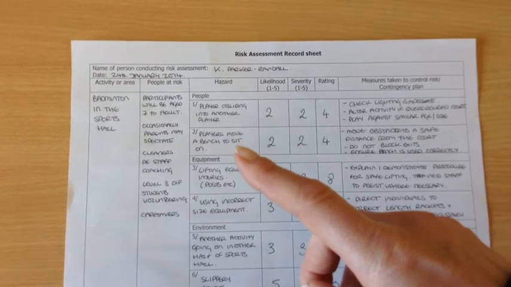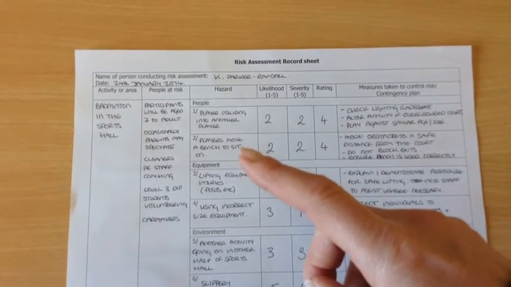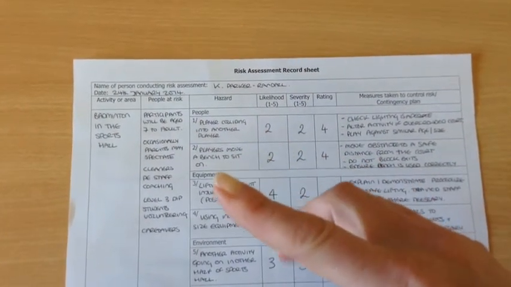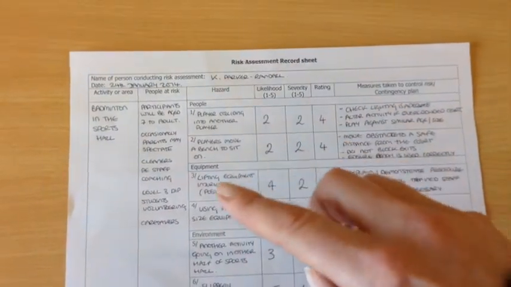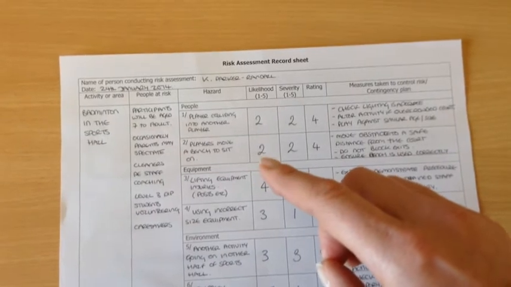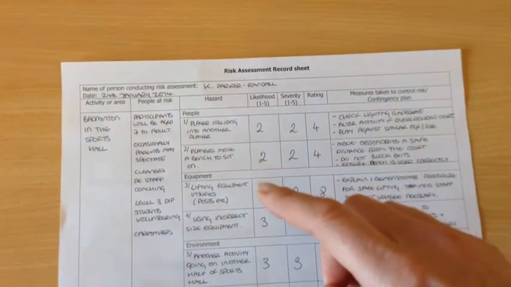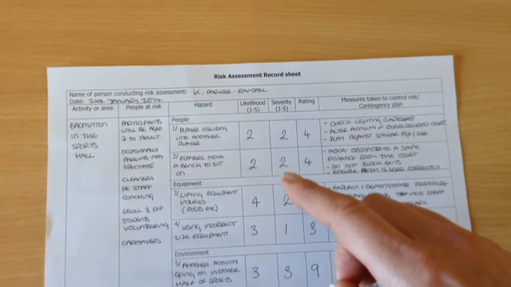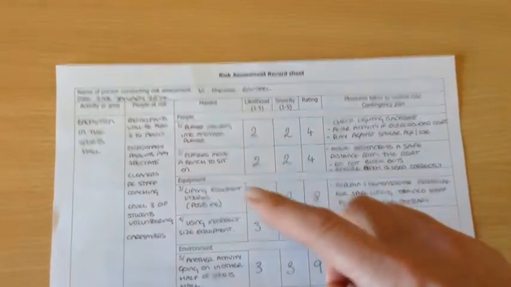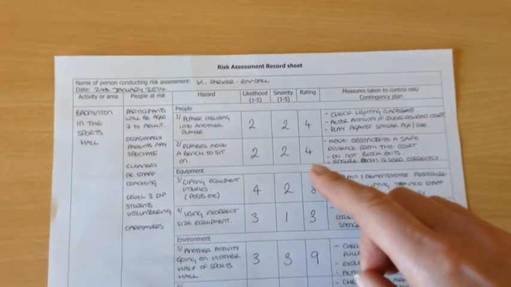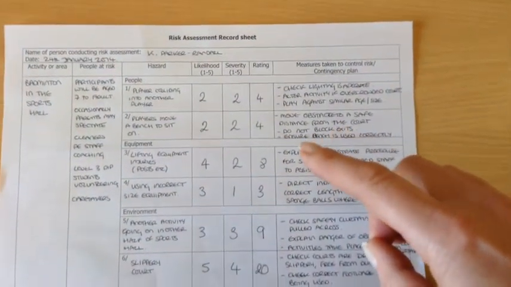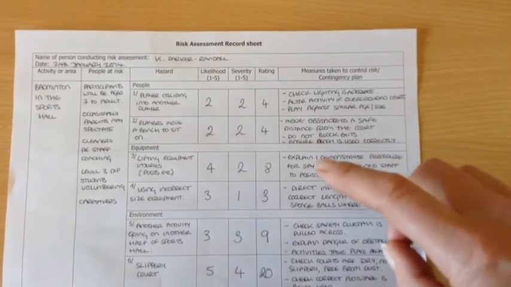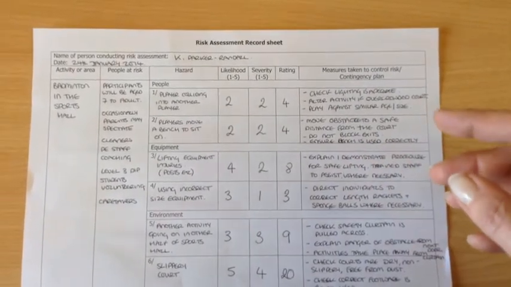The second hazard was players moving a bench to sit on. What I'm intending here is if players halfway through have picked a bench up and moved it, and they've put it across a fire door, across a cupboard door, or on the court somewhere where the players are playing, this could cause an injury that I've rated at 2. It's unlikely for them to do something like that, but if it does happen, it could cause a minor injury, which is why I've rated severity as 2. Multiplying them together gives an overall rating of 4, and so I'm suggesting the control measures are moving the obstacle to a safe distance from the court, not blocking exits, and ensuring that the bench is used correctly, so it's the right way up and they're sitting on it properly.